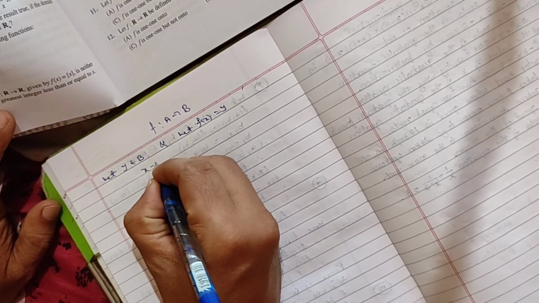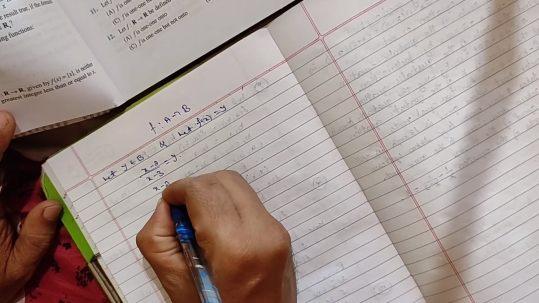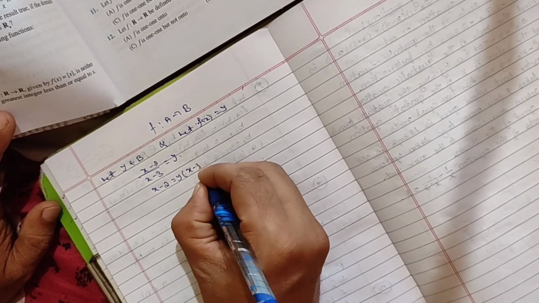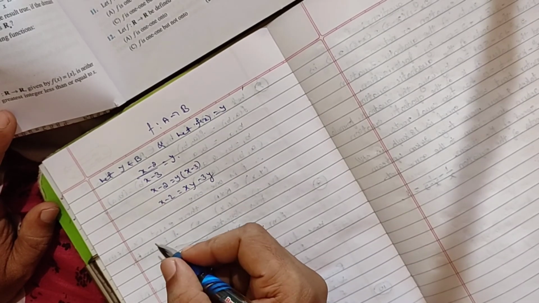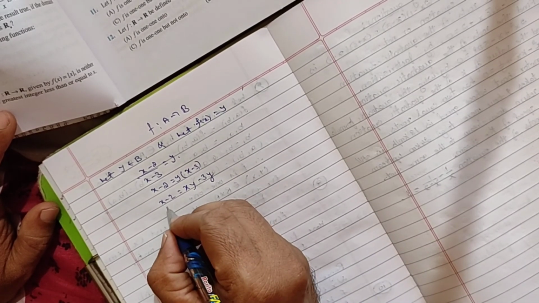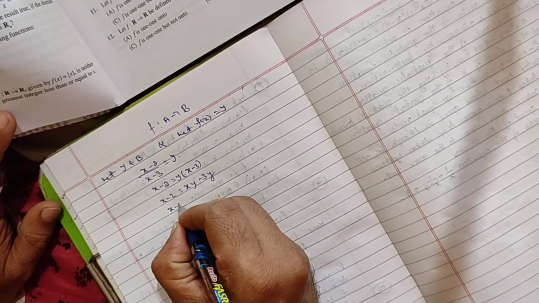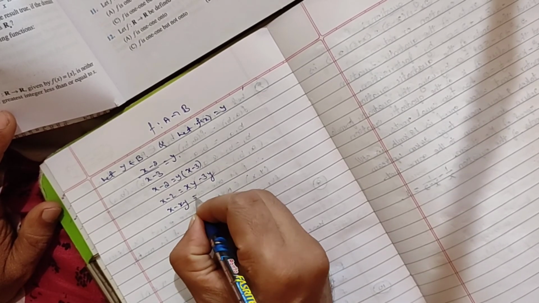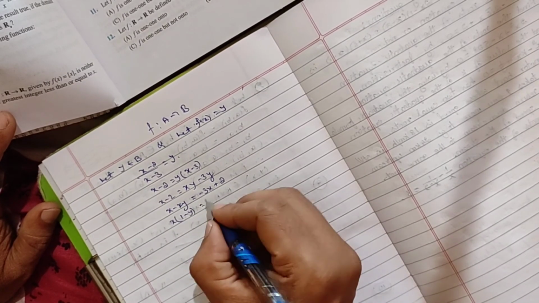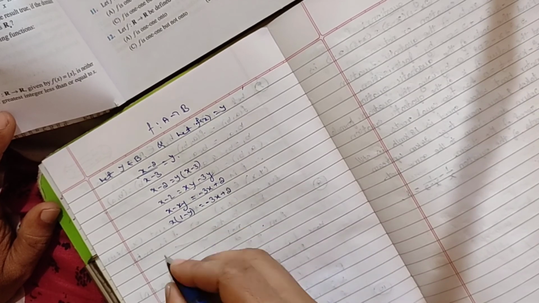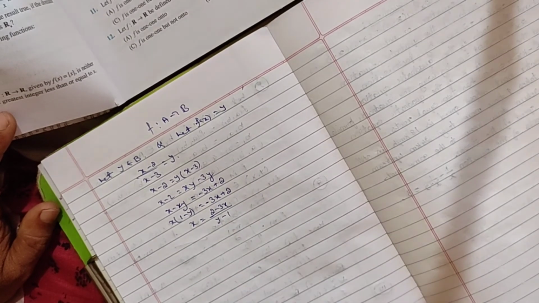So f of x equals y means (x minus 2) divided by (x minus 3) equals y. Now write x minus 2 as it is, then multiply y into (x minus 3): x minus 2 equals xy minus 3y. Bring this side: x minus xy equals minus 3y plus 2. Then taking x outside, x times (1 minus y) equals 2 minus 3y. Then x equals (2 minus 3y) divided by (1 minus y).